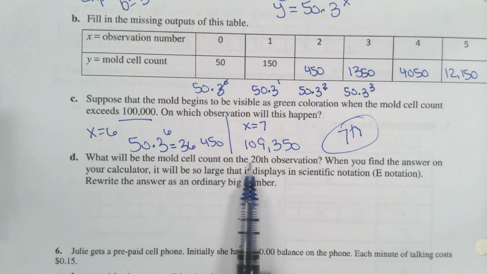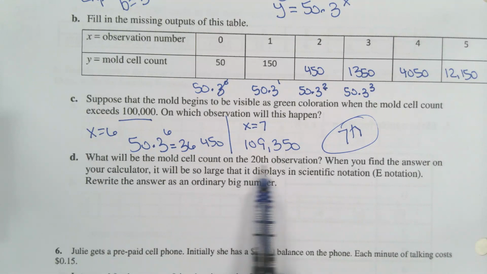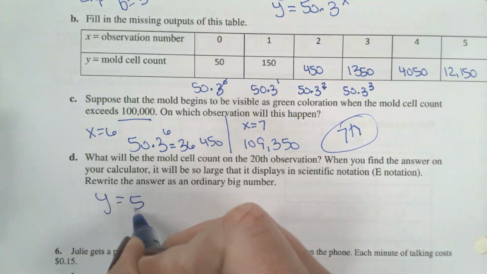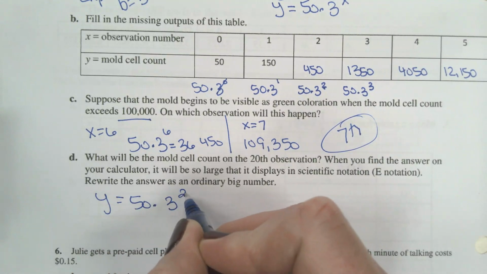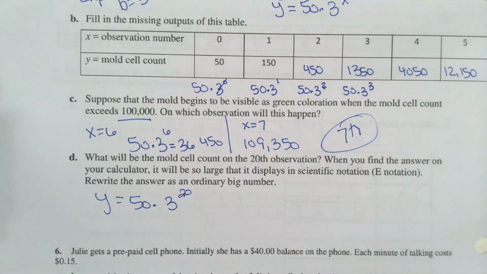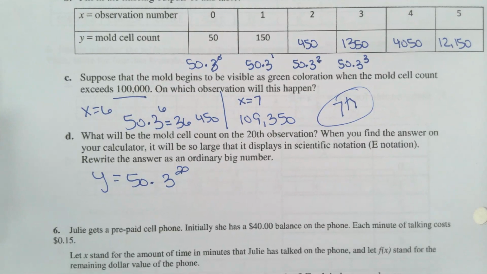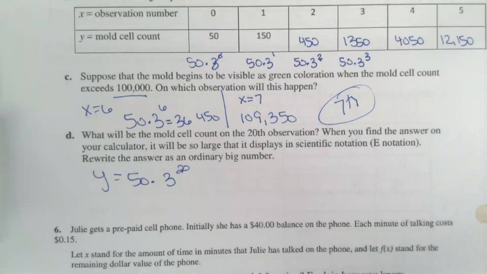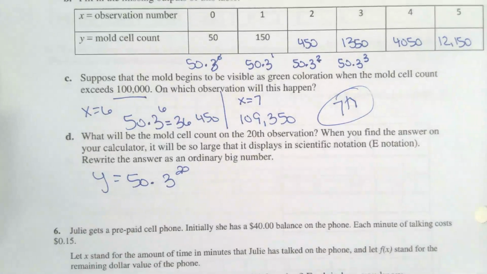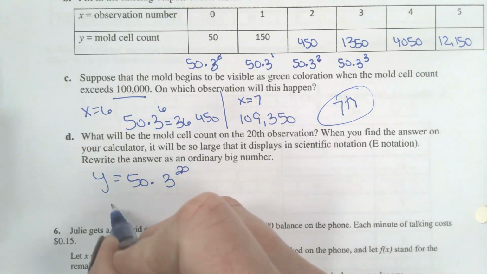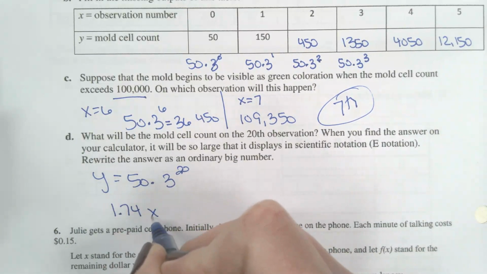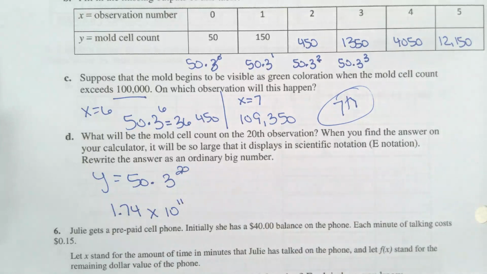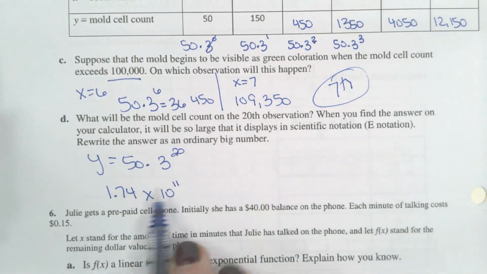It says, what will the mold count on the 20th observation be? Wow, that's going to be a big number. 50 times 3 to the 20th. And it says, first you're going to do it in scientific notation. And so in scientific notation, when I did it, I got like 1.74 times 10 to the 11th power. And this I rounded.